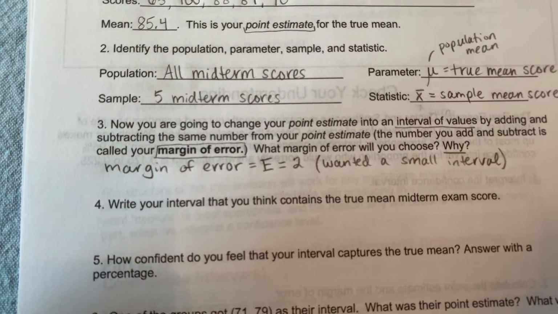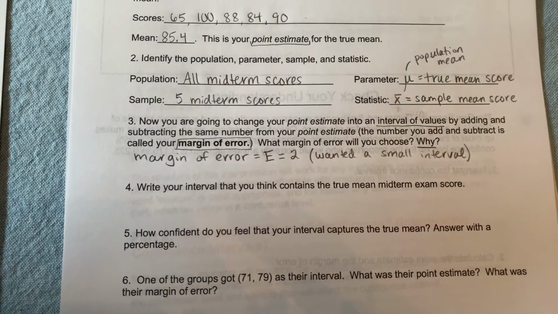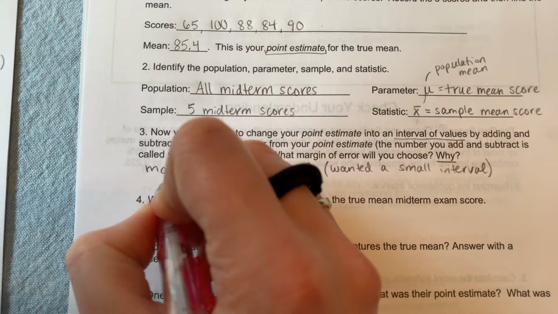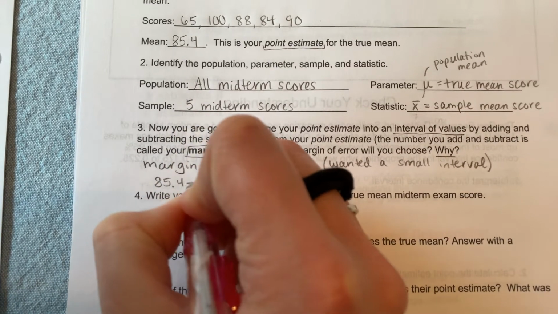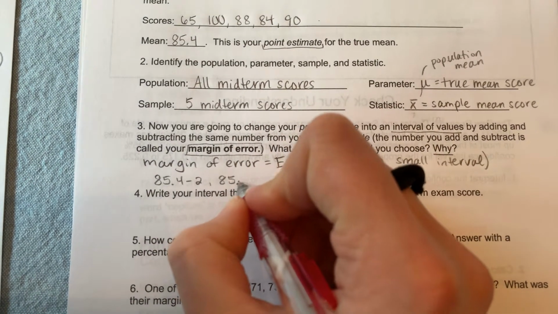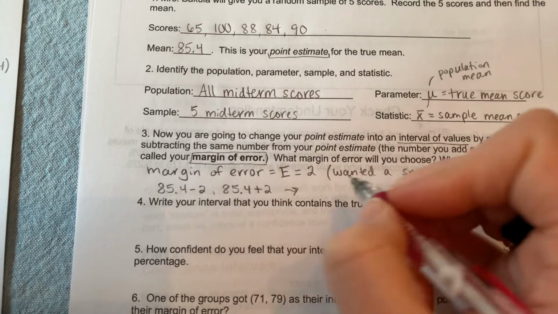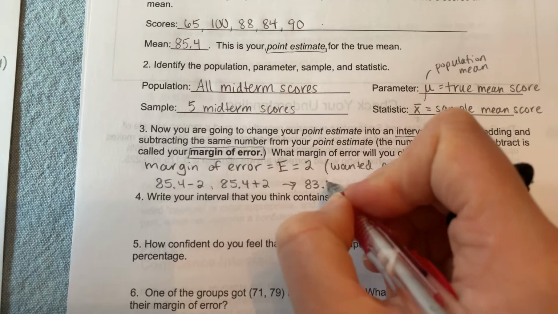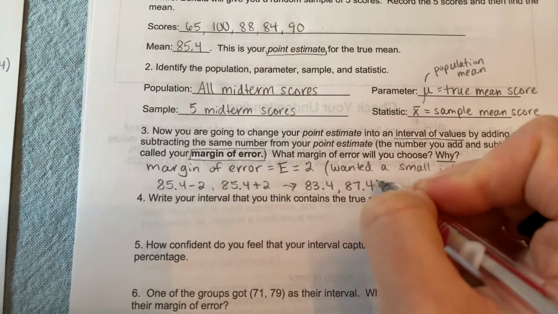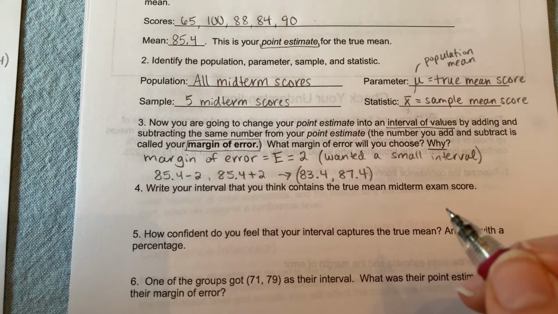Okay, so let's go ahead and think about how to find that interval. We have to add 2 to our mean that we found up here and subtract it. So I'm going to start by subtracting 85.4 minus 2. And then I'm going to add 85.4 plus 2. That is going to be my margin of error. So if I work that out, 85.4 minus 2 is 83.4, and 85.4 plus 2 is 87.4. Okay, so that's my new interval. I've changed my point estimate now into a confidence interval.